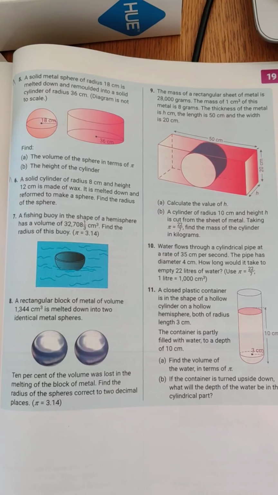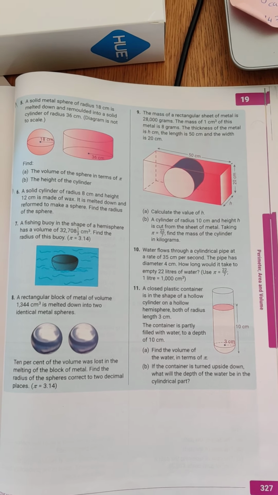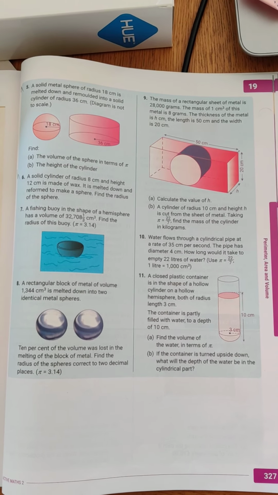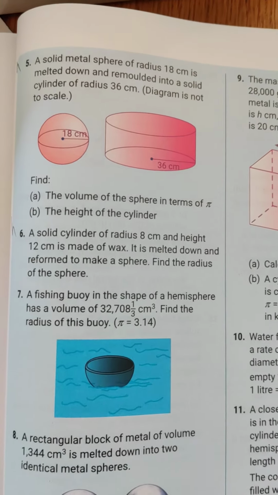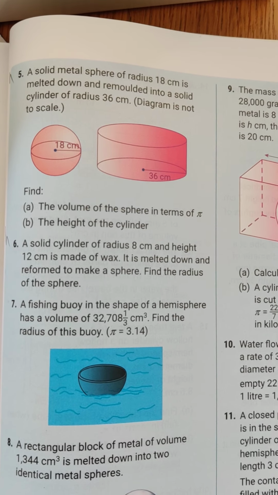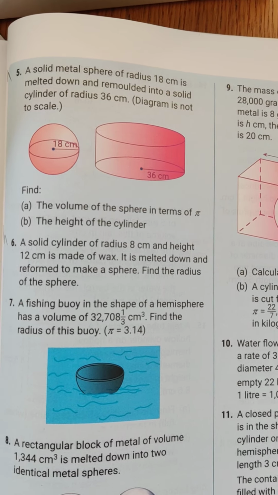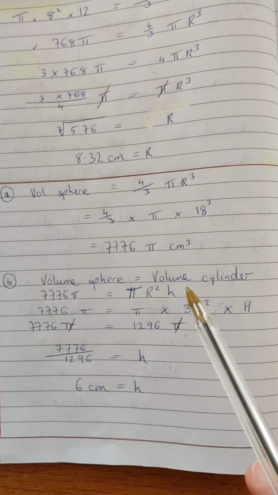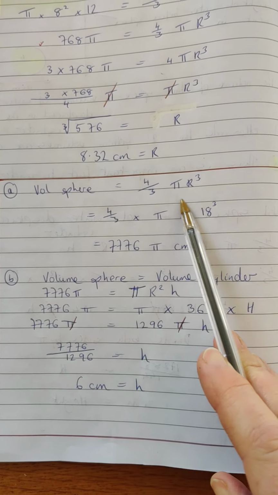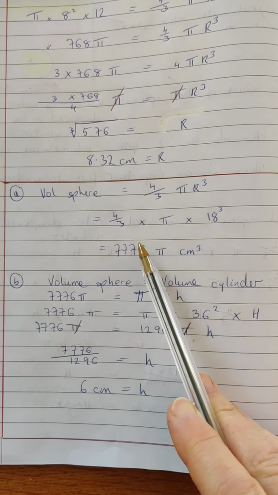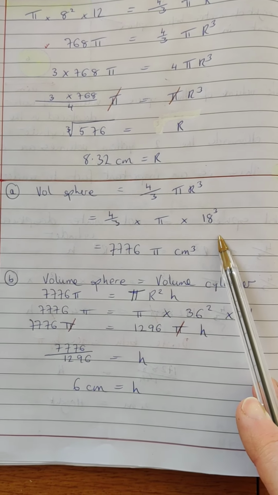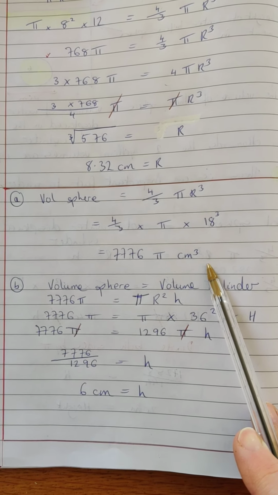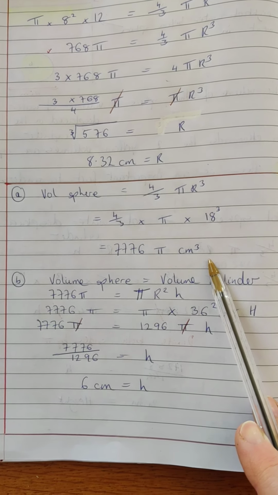This is the solution to your homework for Tuesday, page 327, exercise 19.4, question 5 and 6. In question 5, first of all, you have to get the volume of the sphere in terms of pi. The volume of the sphere is, I wrote out the formula first, 4 over 3 pi r cubed. The radius is 18. And that gave me 7,776 pi centimetres cubed.